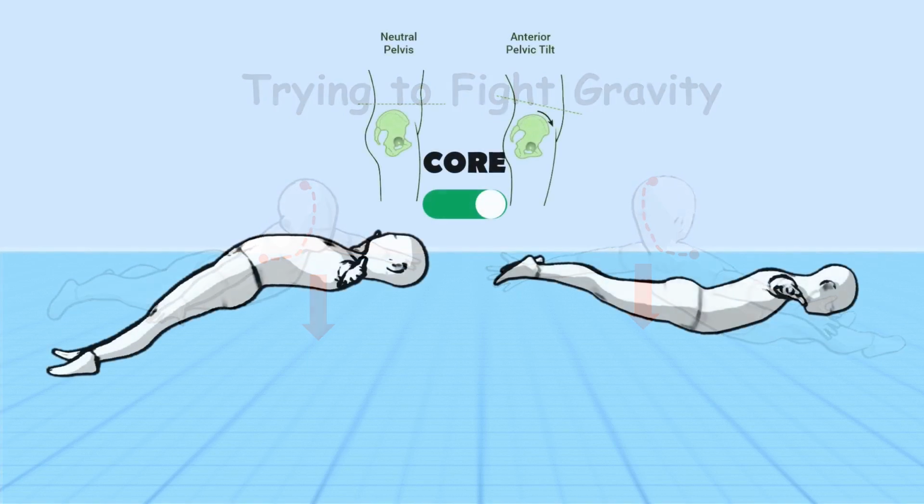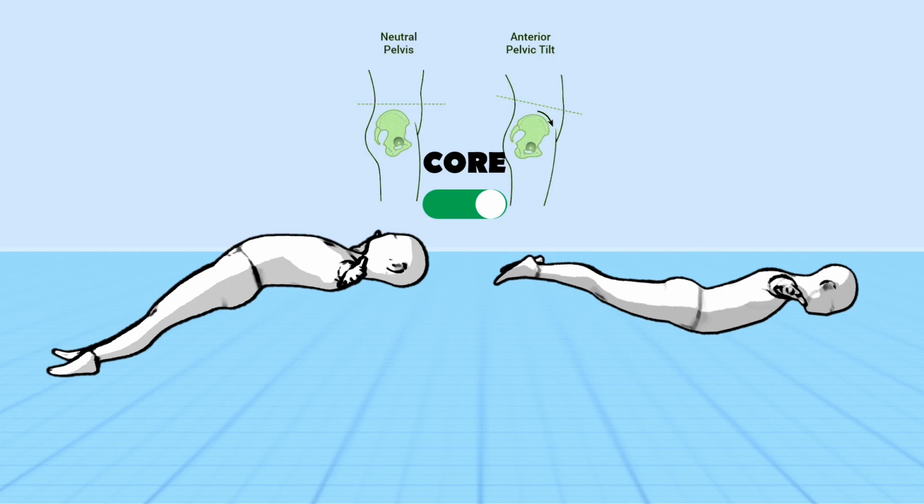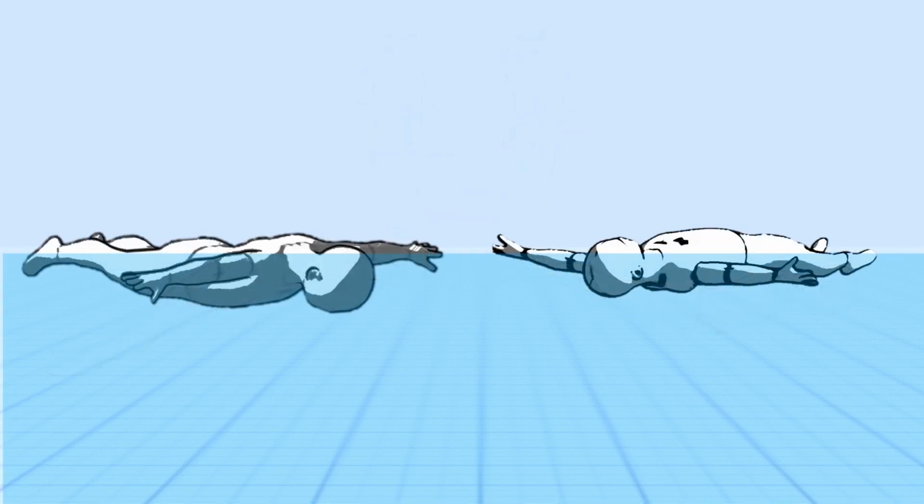For those who are comfortable with submersion, the second most common problem is a disengaged core that causes passive tilting of the pelvis. This is still bad for streamlining purposes. Those who are proficient, in contrast, will understand that the body has to balance on the buoyancy of the lungs, which is a relatively small area of the body. The swimmer knows how to lean the body on this buoyant area by engaging the core.